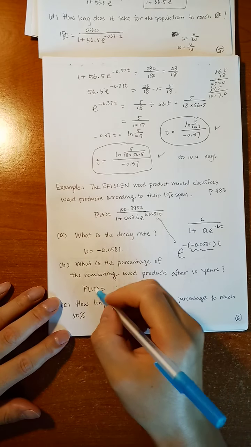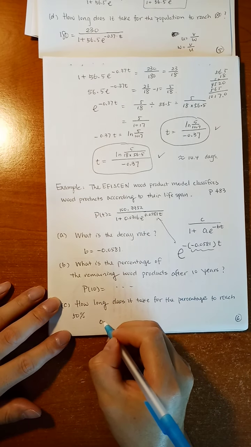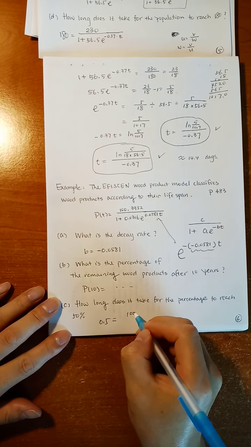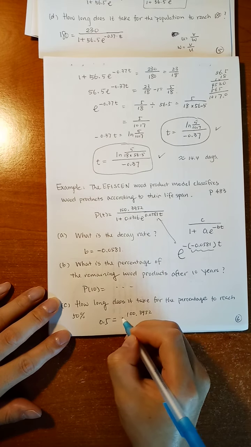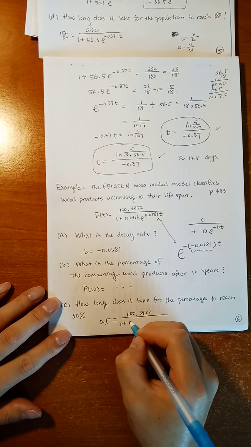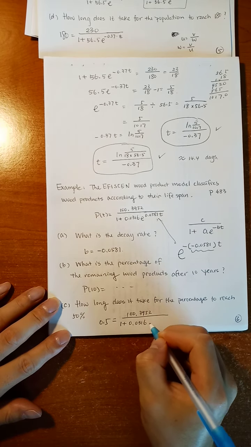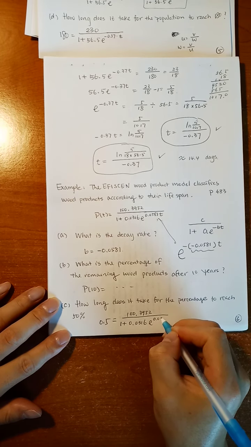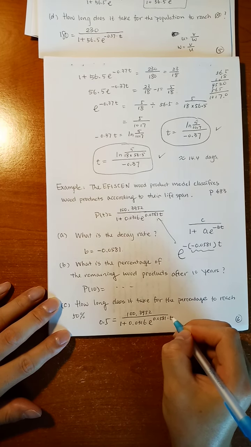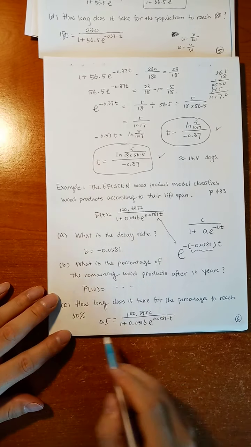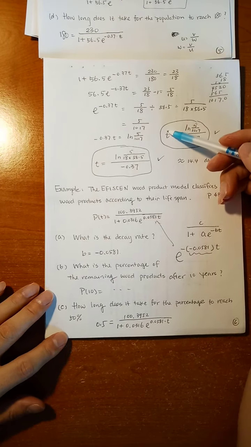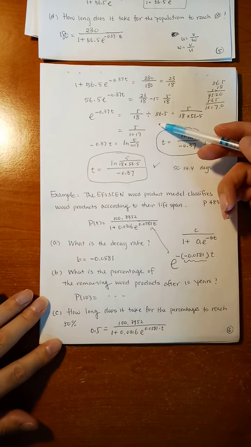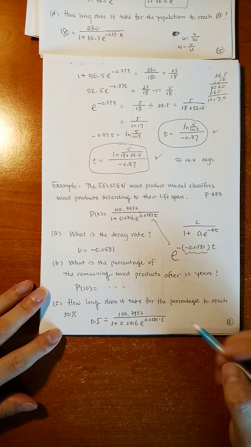Well, to reach 50% means P of T is equal to 50. So the left hand side is 50. And then you are looking for the solution of this equation for T. You're going to go through a similar process like the previous problem. Like this problem, you can find T.